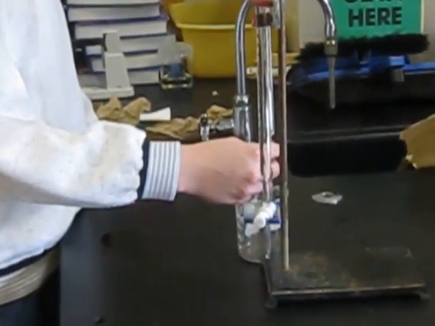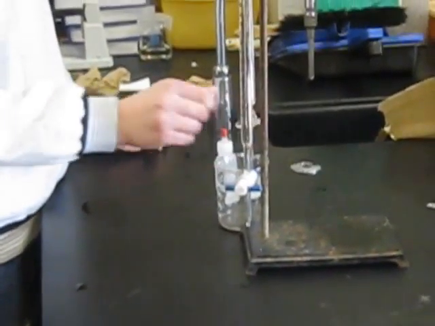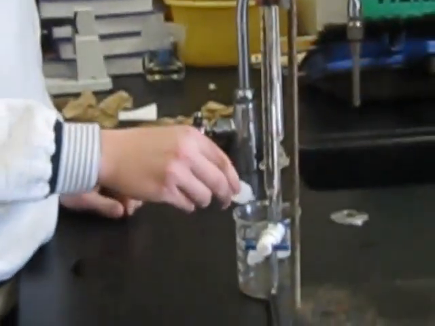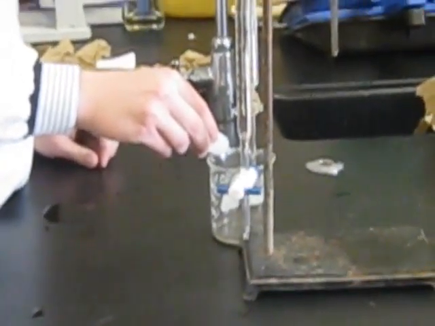So now that he's added in the acid, what he's going to do is add in 3 drops of our indicator, phenolphthalein, in the little bottle there. And what that'll do is change the color of the acid once we've added the proper amount of base to neutralize it.